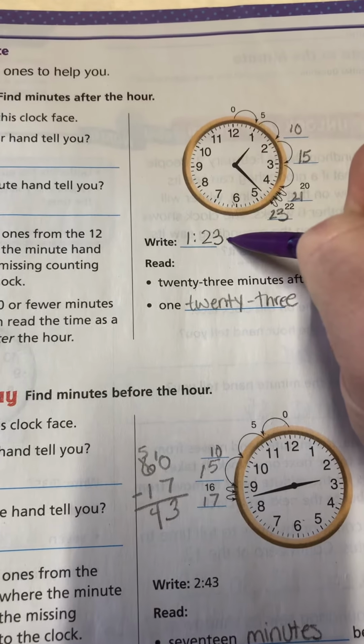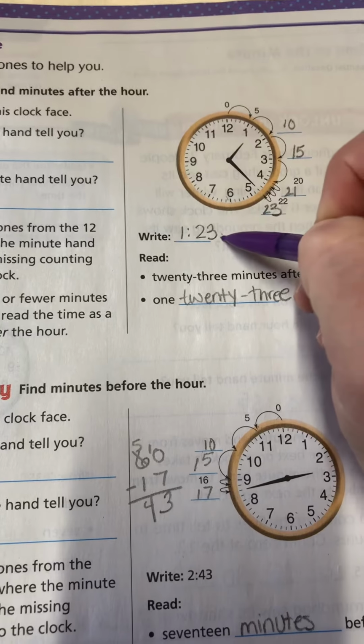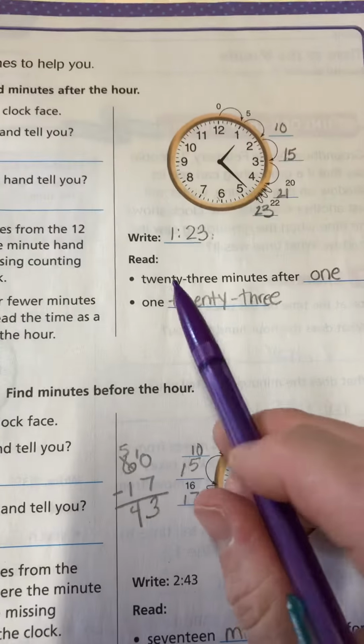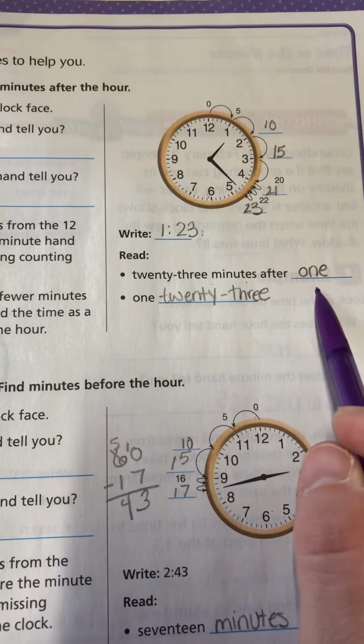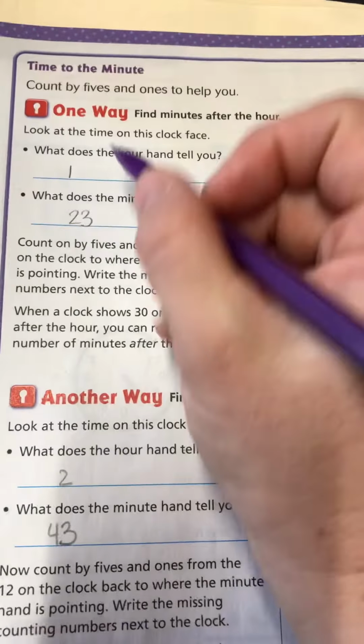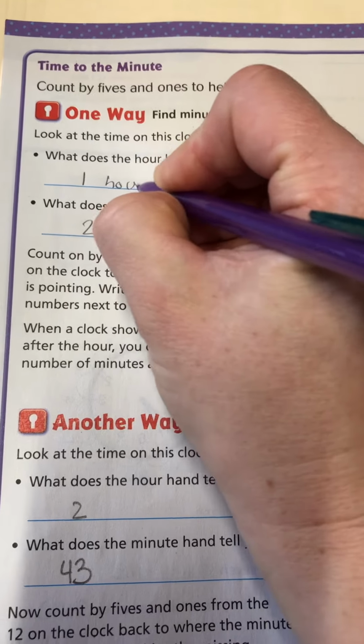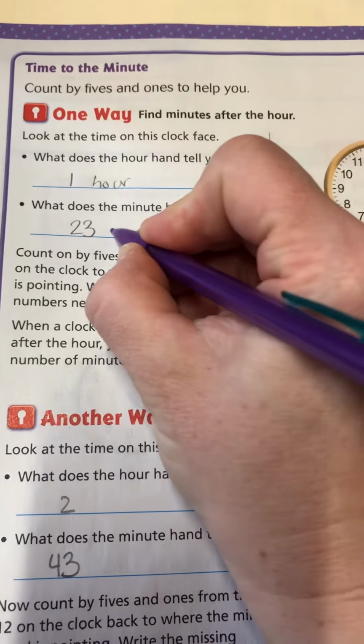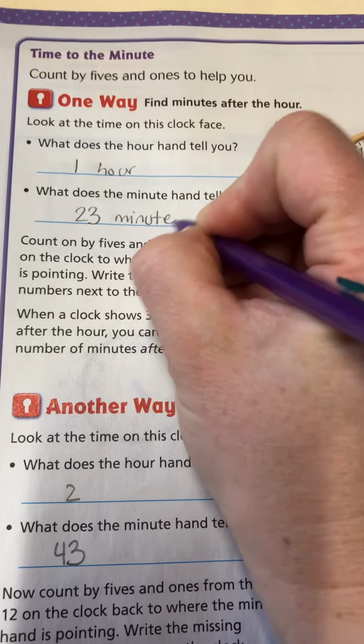We don't know if it's AM or PM this time, so we're not going to put it. We're just going to put 1:23. So we could read that 23 minutes after 1 or 1:23. So we know that the hour hand tells us the hour, which is 1. The minute hand tells us the minutes, which is 23.